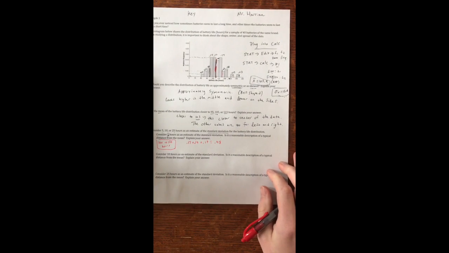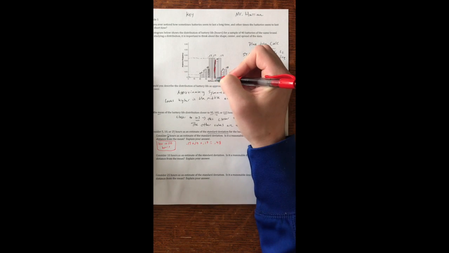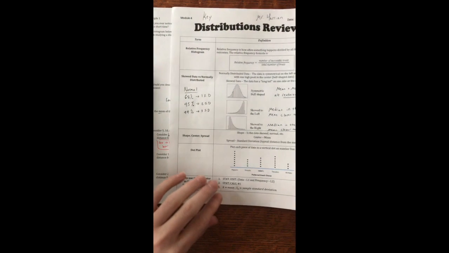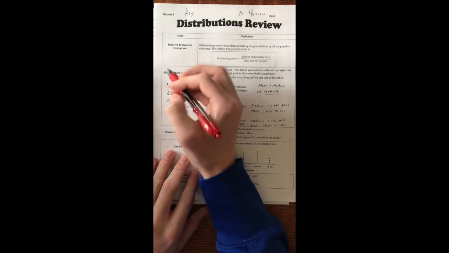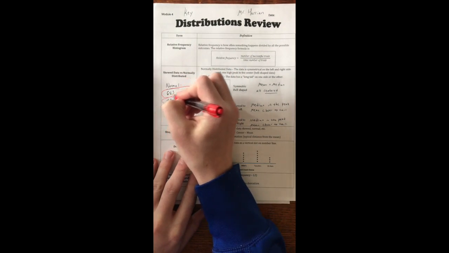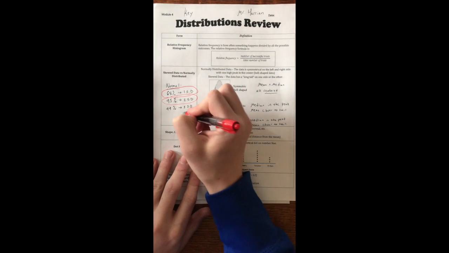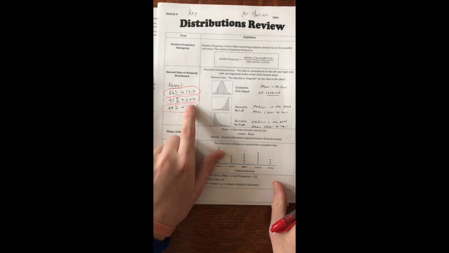You're probably wondering, what does that even mean? Why is that going to help us in this question? 0.48, or 48%, of the data is included within one standard deviation. However, we know from the front page, in a normal distribution, 68% of the data is supposed to be within one standard deviation, 95% of the data within 2 standard deviations, and 99% of the data within 3 standard deviations.